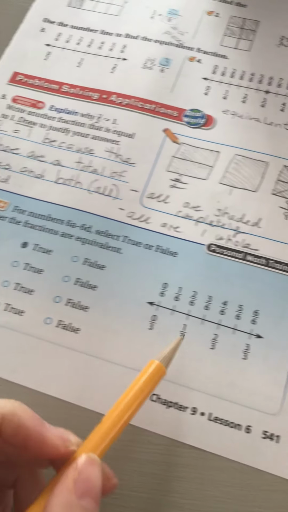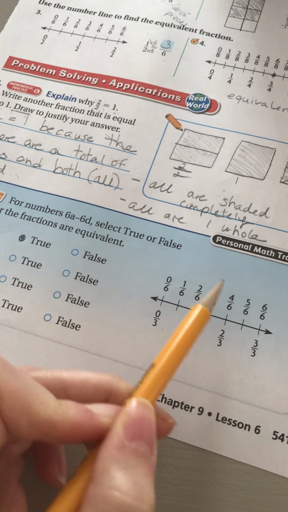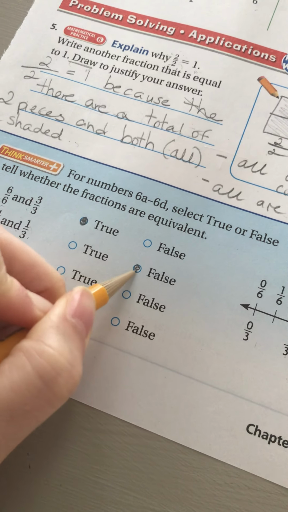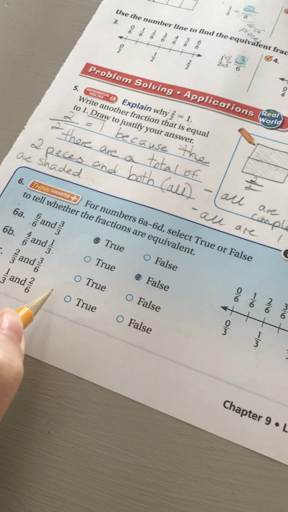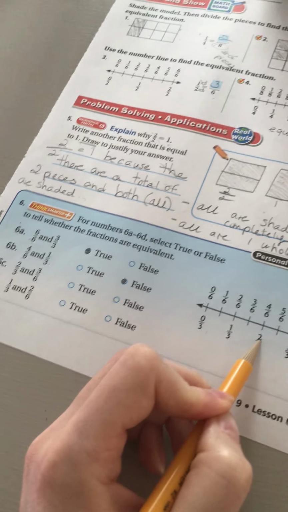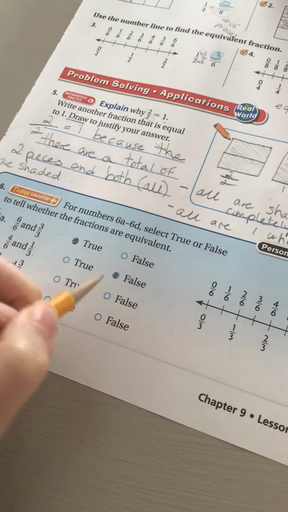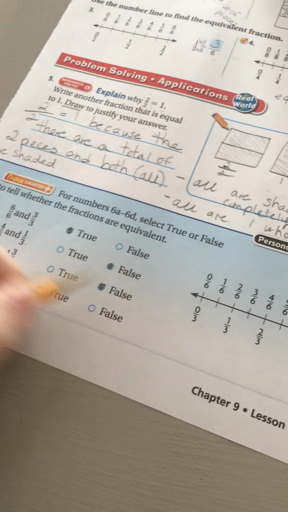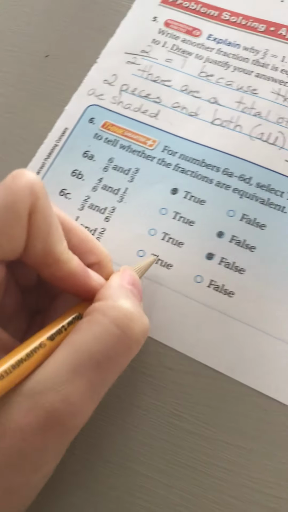4/6 and 1/3. So I'm going to go to 1/3. I do not see 4/6. In fact, that's greater. It's over here, so that's false. 6c, 2/3 and 3/6. Okay, so 2/3 is right here, and 3/6, nope, that's less, so that's false as well. And 1/3 and 2/6, so 1/3, yep, 2/6 is right equal to it, so that's true.